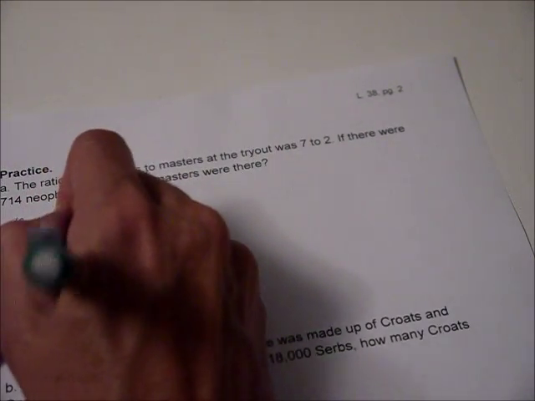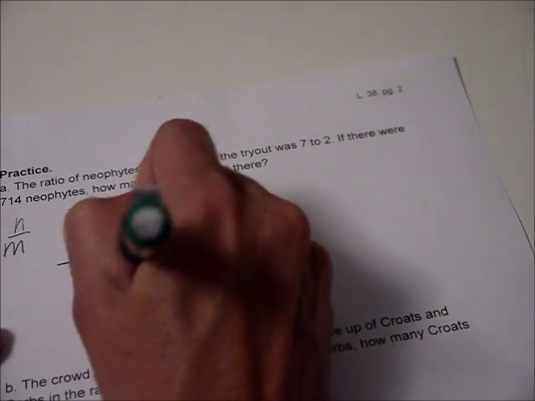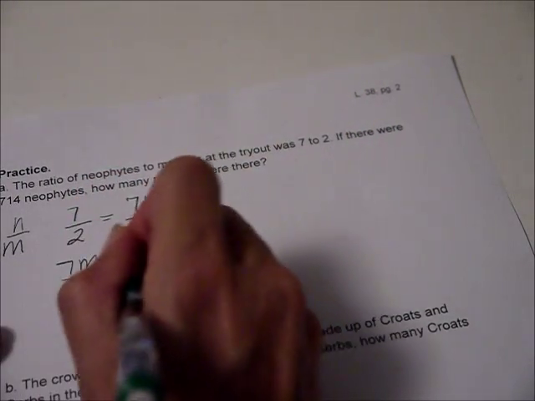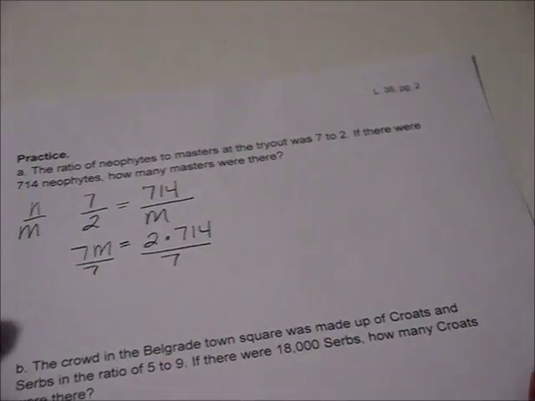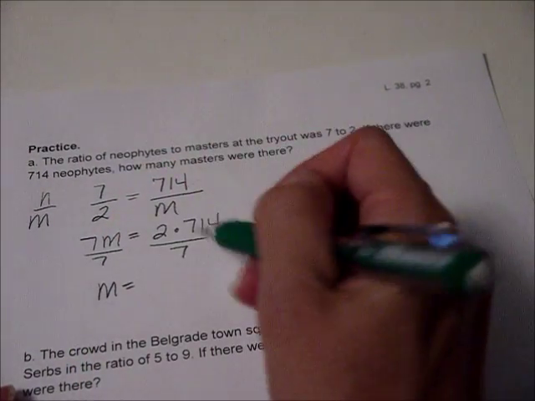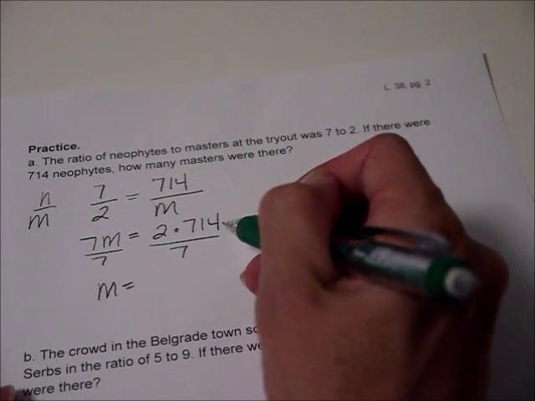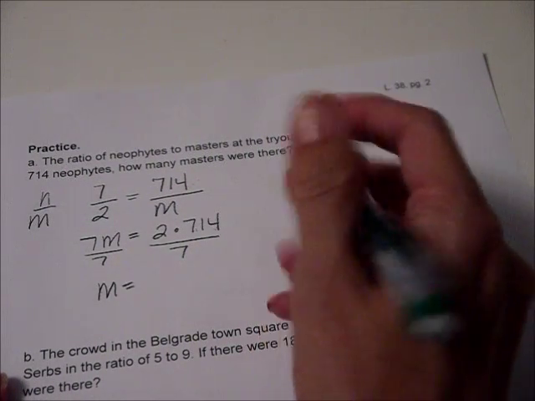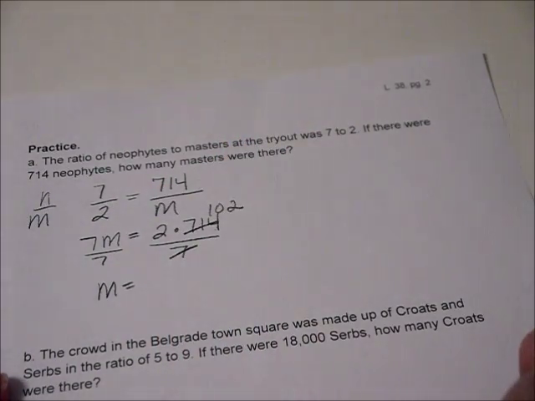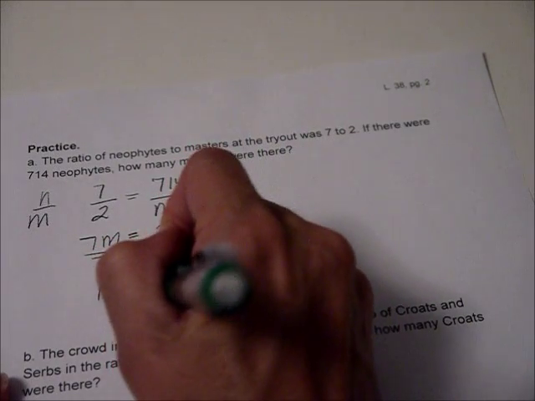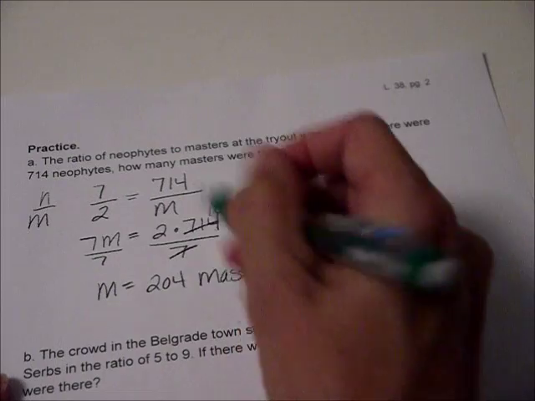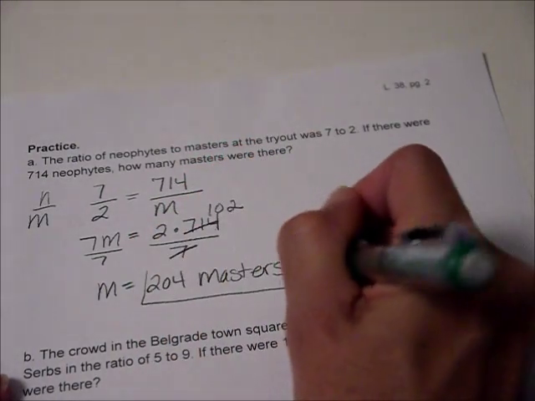So now we get the cross product. 7m equals 2 times 714. I'm going to leave it like that and see if we can divide this better. So now we get m equals, well, I know that 7 goes into 714, goes in there 102 times. So 102 times 2 is 204 masters. Now, like we said, that should be well under 714. So yes, we are happy with that.